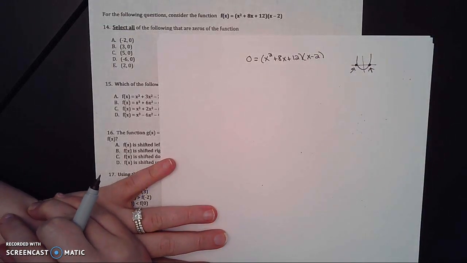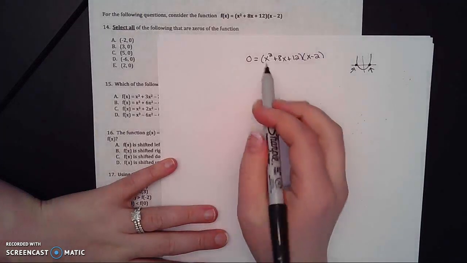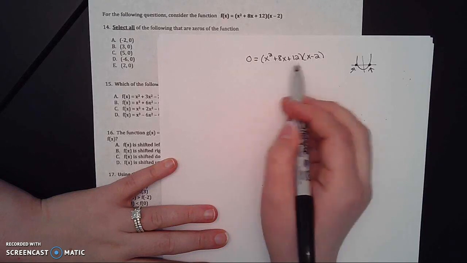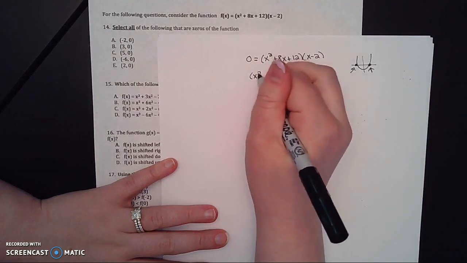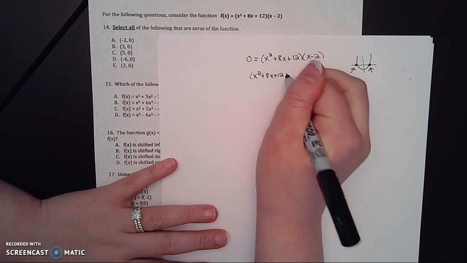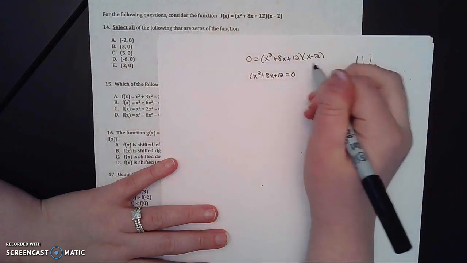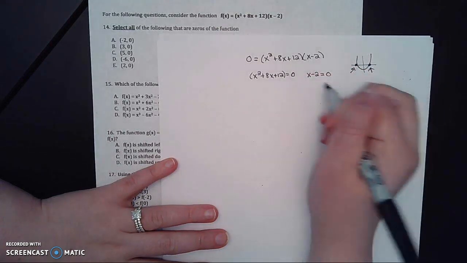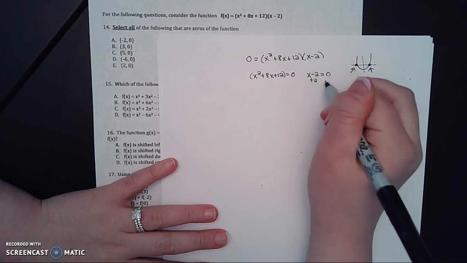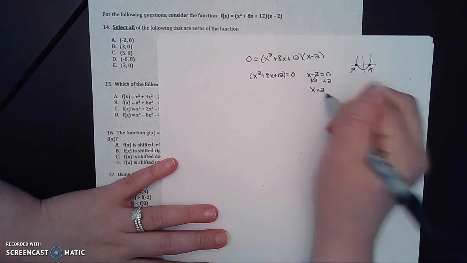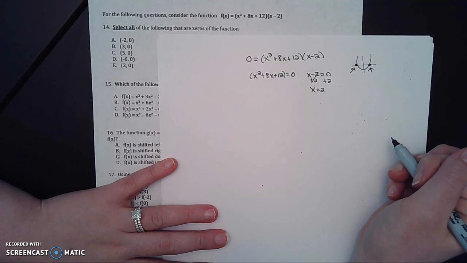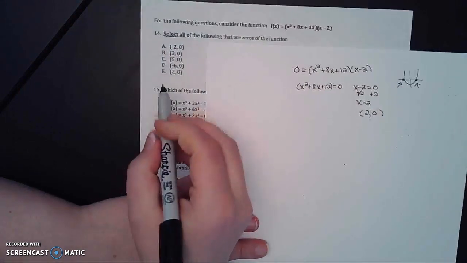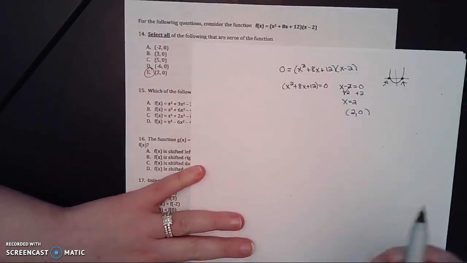Our first goal is to always set the factors equal to 0. So x squared plus 8x plus 12, everything in that one set of parentheses is a factor. So I'm going to set all that equal to 0. And then I set my other factor, x minus 2, equal to 0. This one's easy to solve. I just add 2 to the other side. X equals 2. Since it's a solution, it is an x-intercept, so it's going to be 2, 0, which is E. So I circle E.